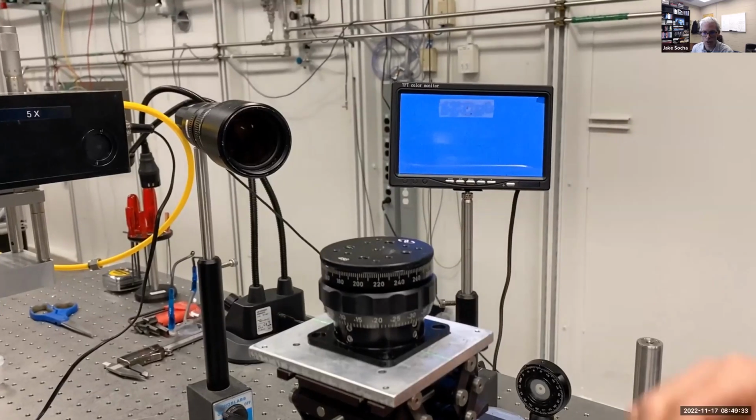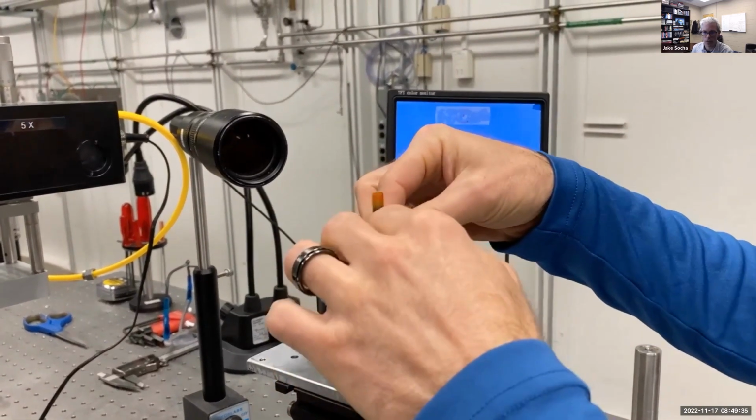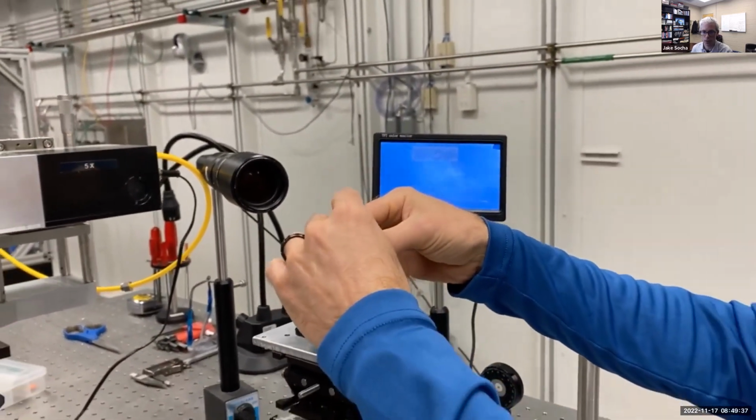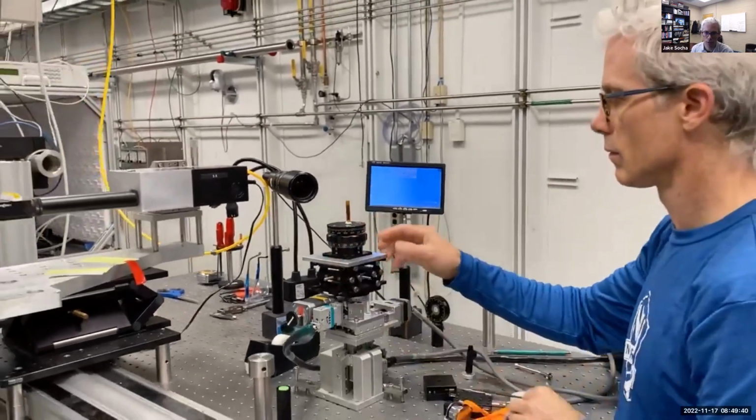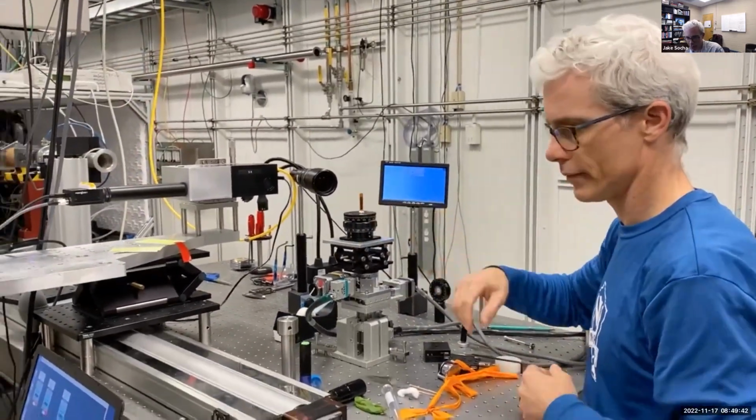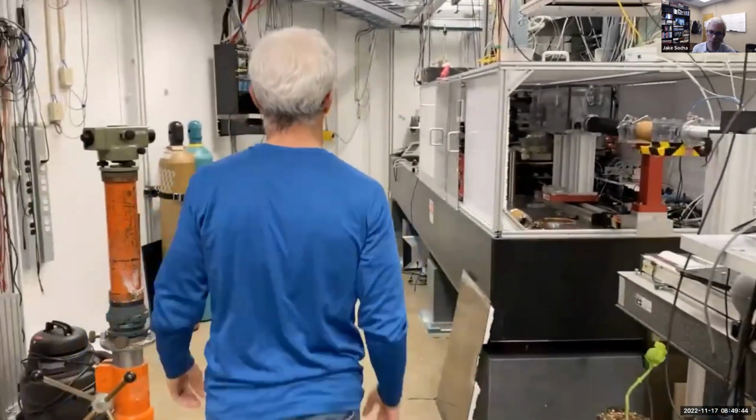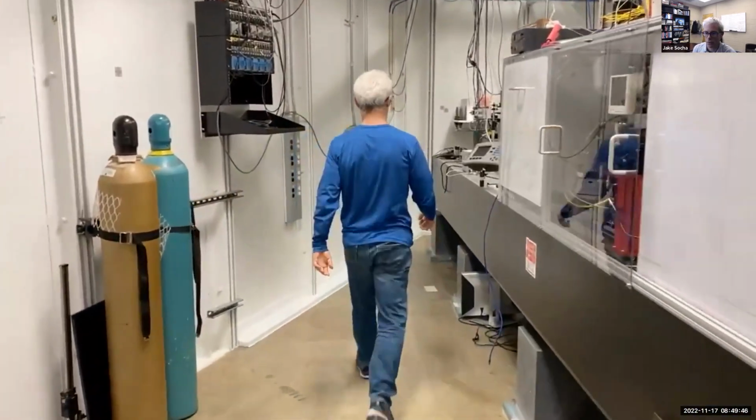All right, so I want to show you this video now. This is doing an experiment in practice. So here I'm mounting the sample. I don't take much time here of aligning it, but I would. That was just for show.